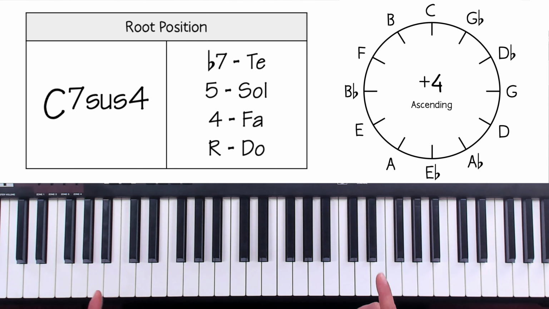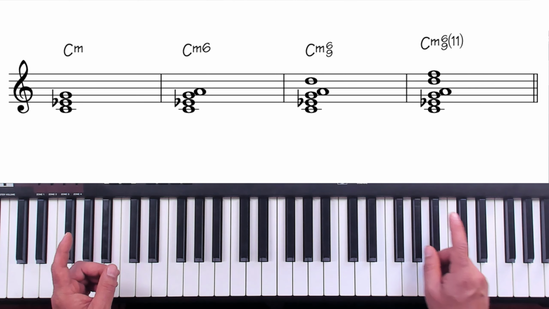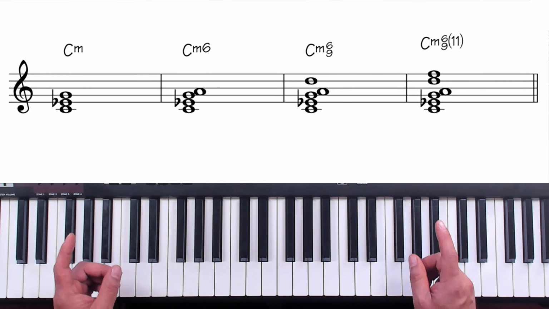Good. There's one more thing I want to do with chords and voicings, and that is chord extensions. What is the chord extension of the day? A C minor extending itself all the way to a C minor 6/9 with an 11th.